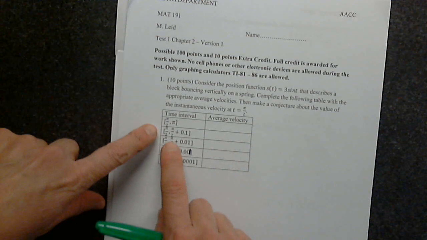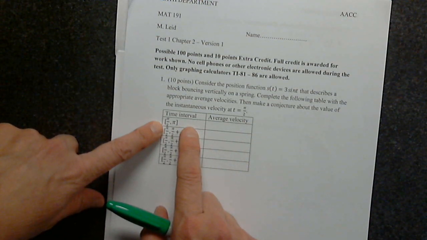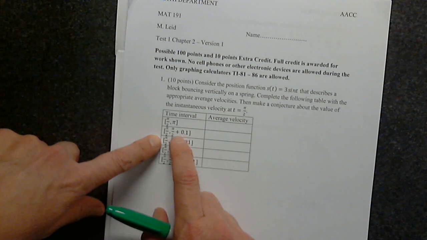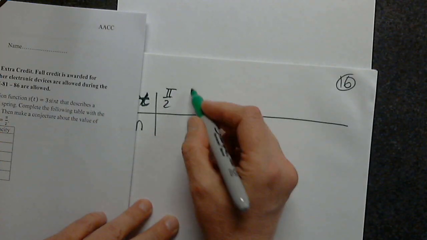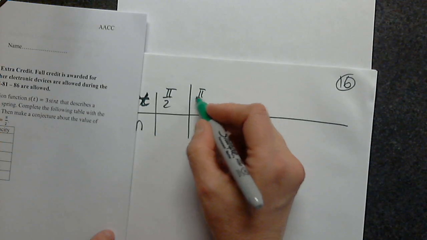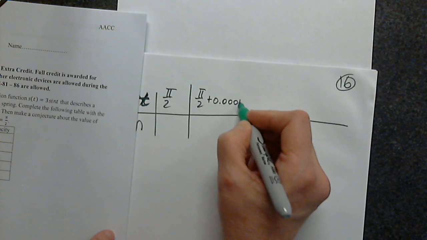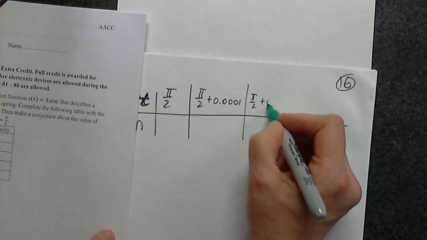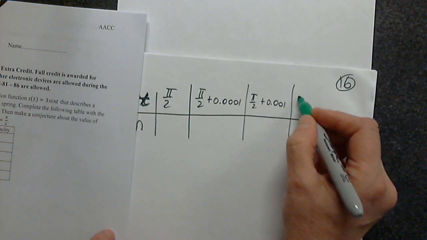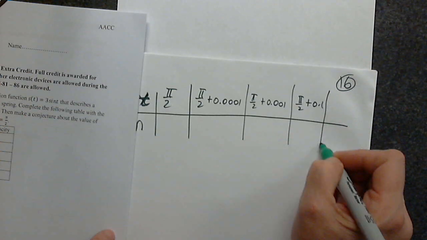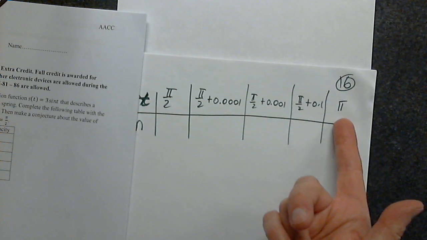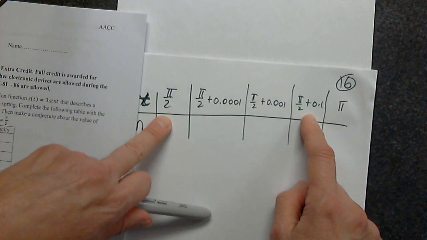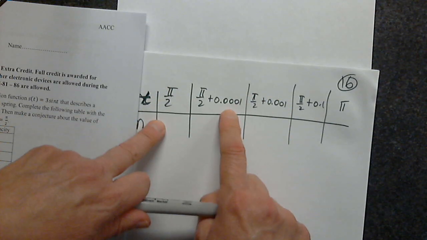So look at the intervals. Pi over 2, pi. Pi over 2, pi over 2 plus a little bit, closer, closer to pi over 2. So obviously, this will be pi over 2. Then the next one closer to it will be pi over 2 plus 0.0001. The next one is pi over 2 plus 0.001. The next one is pi over 2 plus 0.1. And the last one is pi. So this is the furthest away. The next ones are closer to pi over 2.